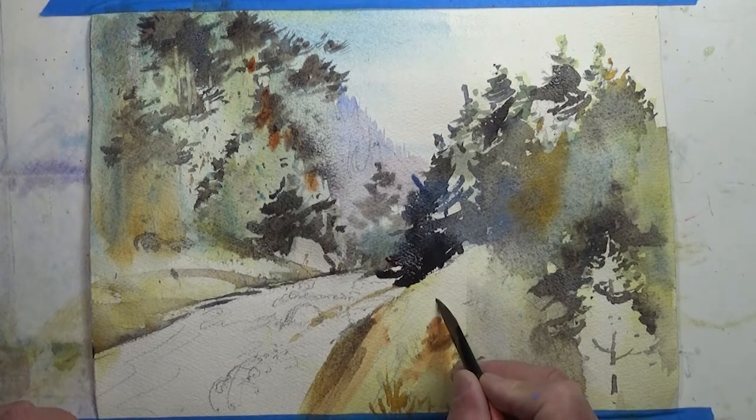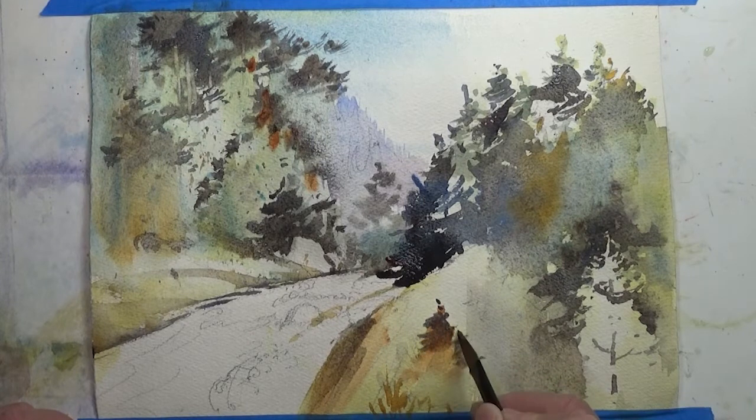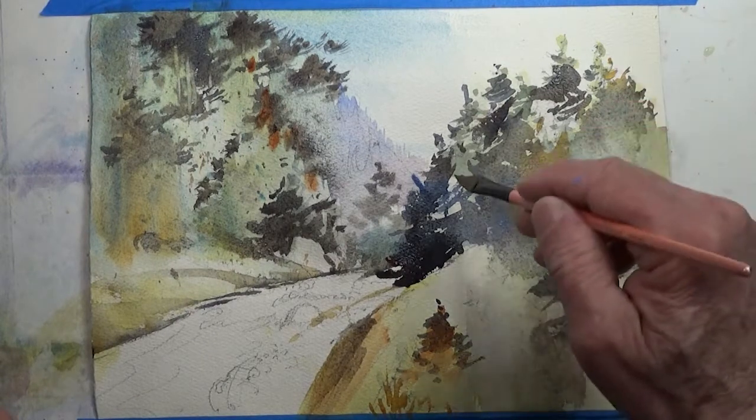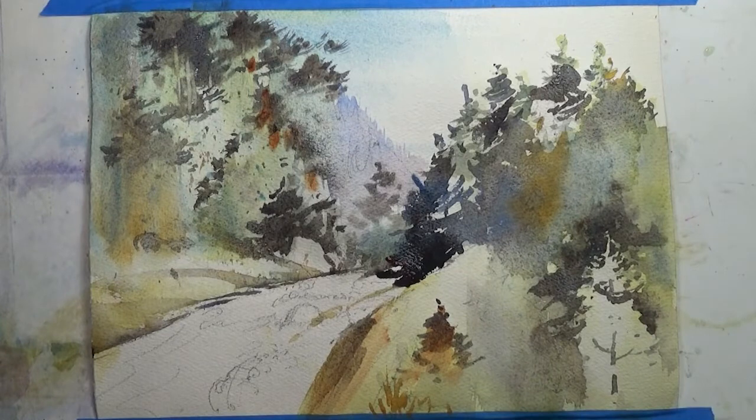Stuff in the foreground, let that go a little bit right now. Not comfortable with what's happening here at all, but we'll fix that too.